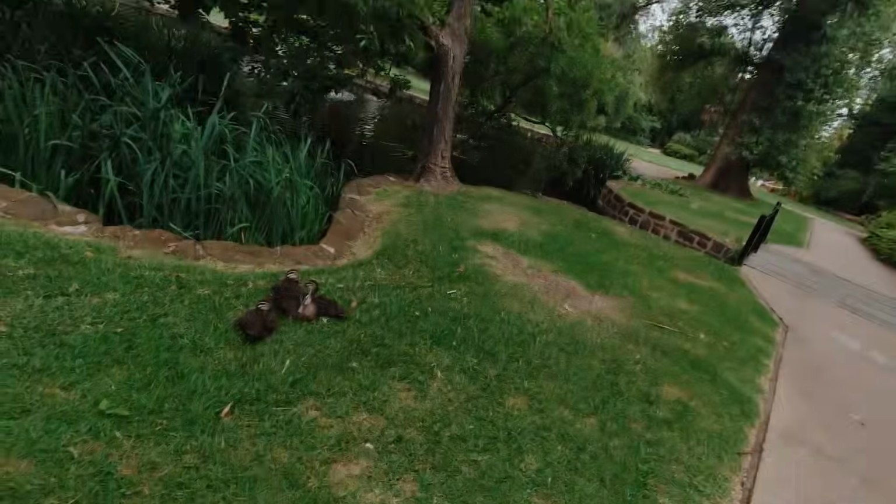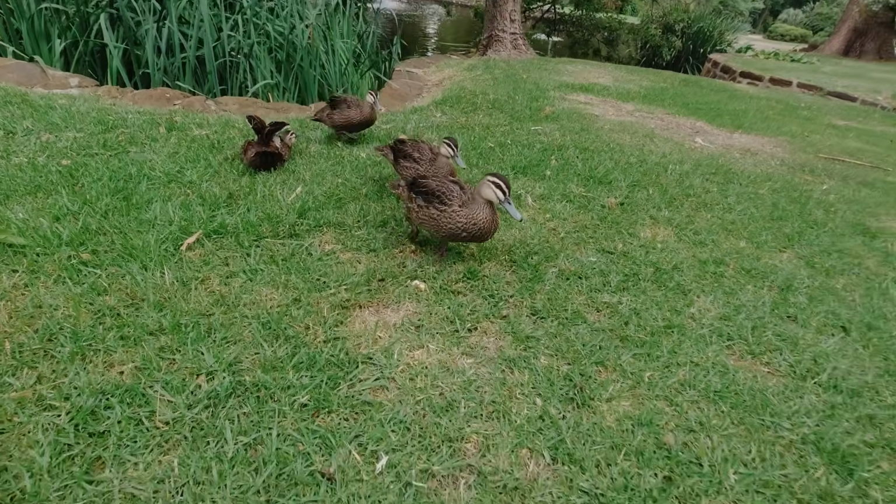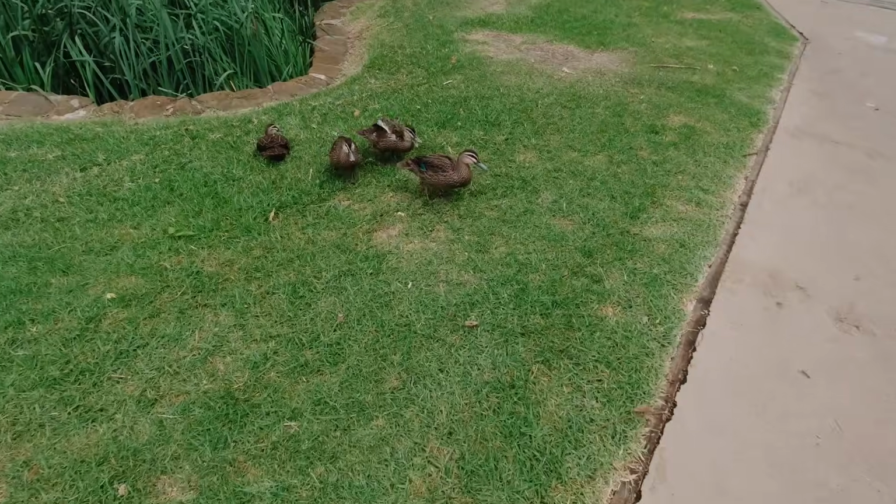Yeah, that's right. Oh, duckies. Here they are. Ooh, defensive. They're like, feed me. Feed me. Can I eat the camera? Can I eat the duck? Oh, I had duck for lunch yesterday. It was yummy. Did you hear that?